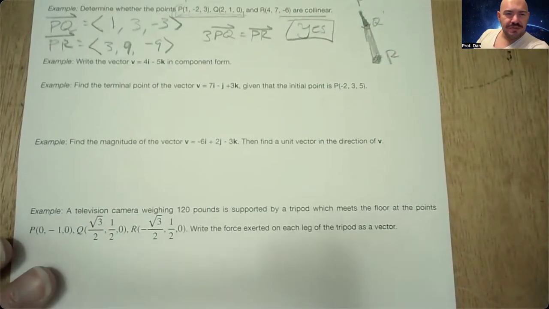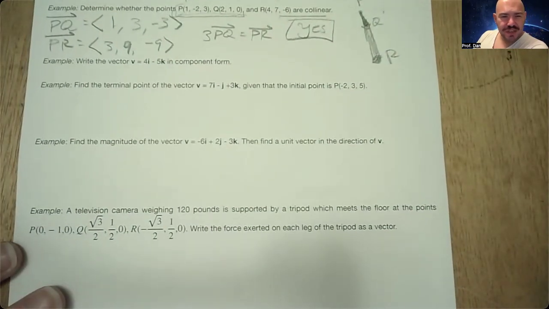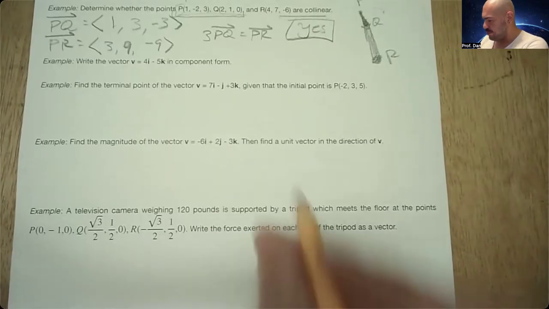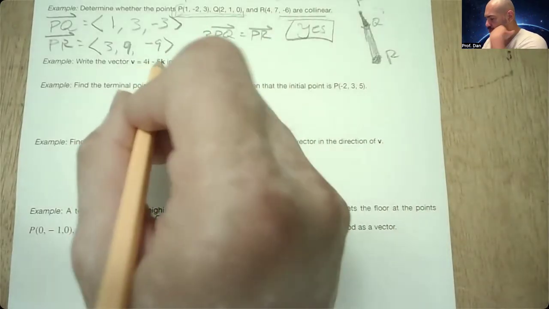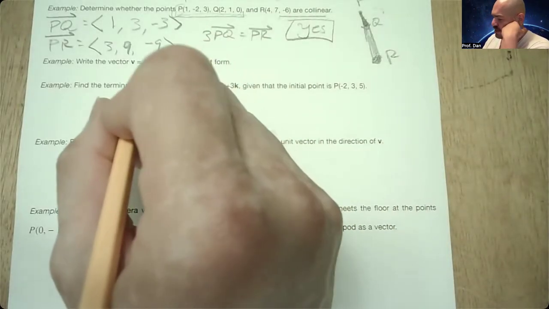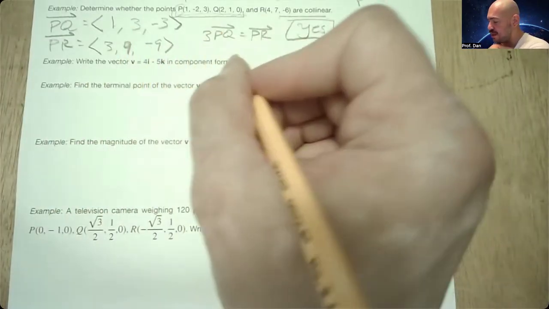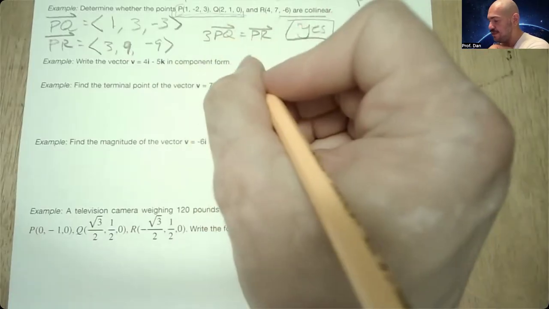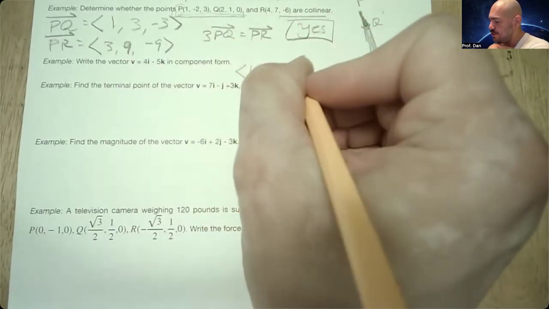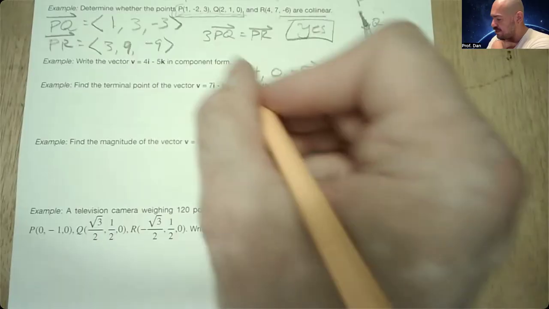Looking at the next one, write the vector v equals 4i minus 5k in component form using the pointy brackets. So main thing here is I want you to realize that they skipped j. When that happens, that just means that the y component is 0. So that would be 4, 0, -5.